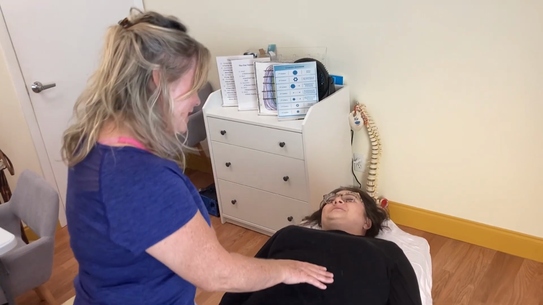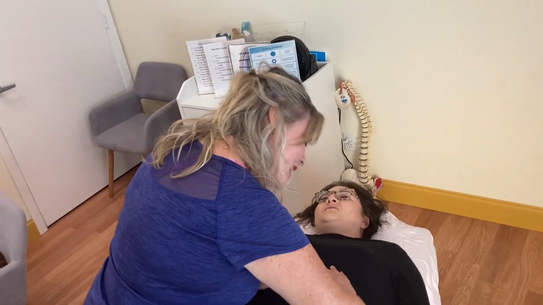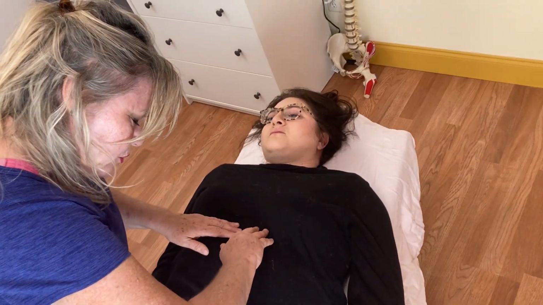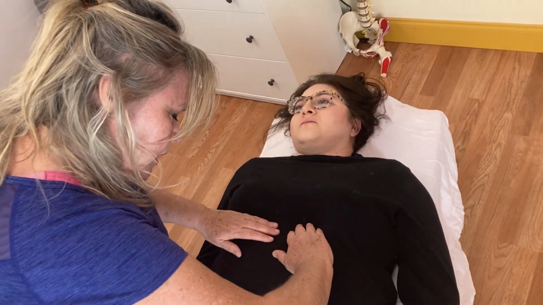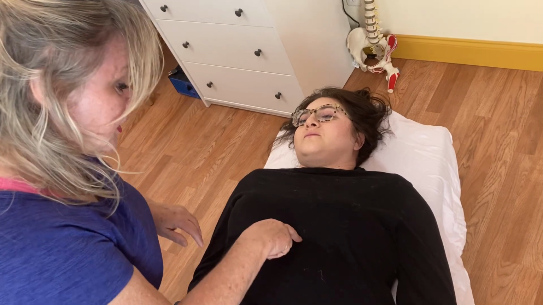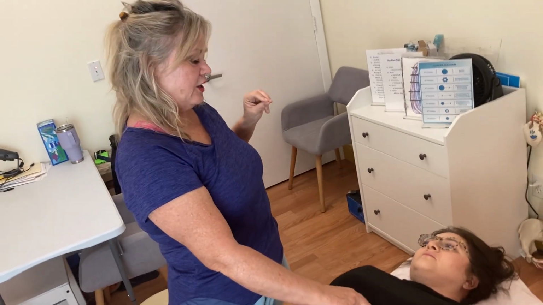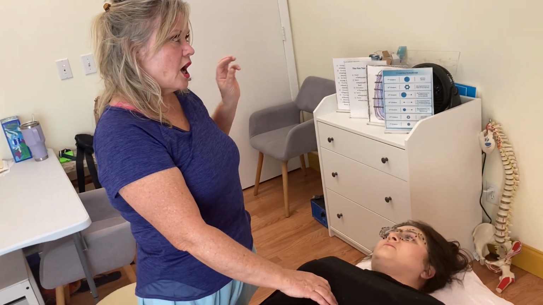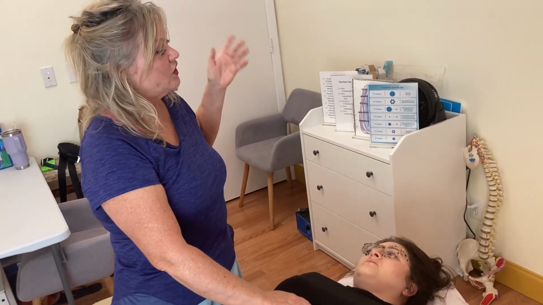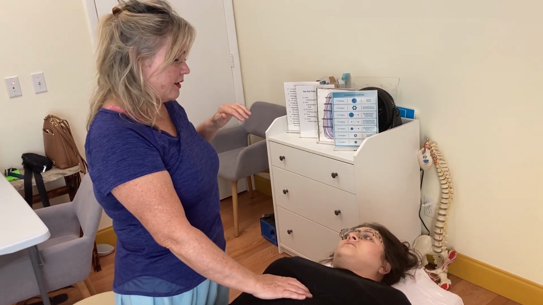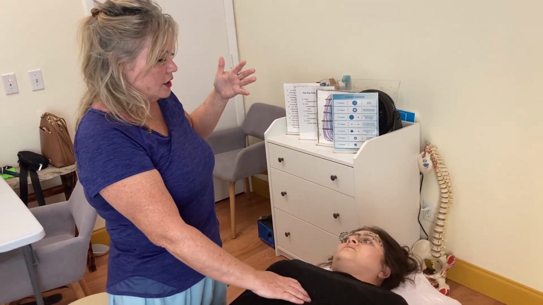Okay. So I'm going to touch the front of the rib cage, and there it is. And they're moving pretty darn good. That's good. There's a little bit of what feels almost like a click here. That's not directly related to the kidney. It feels indirectly related.